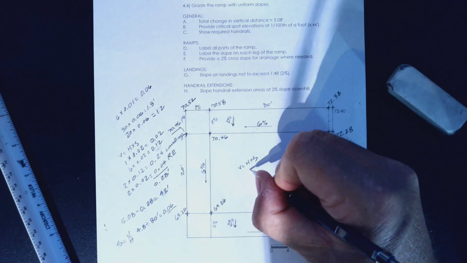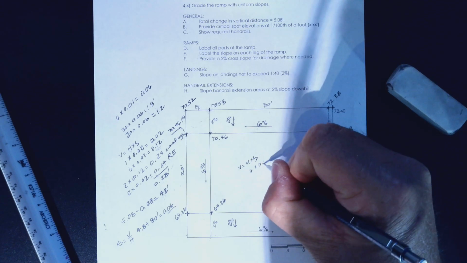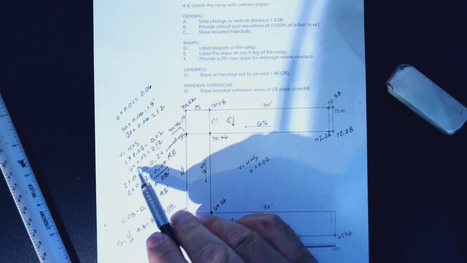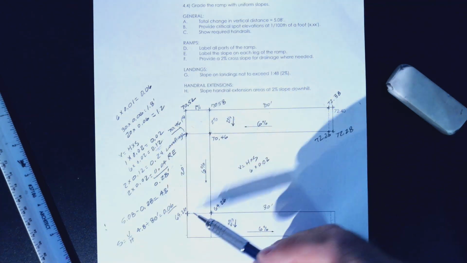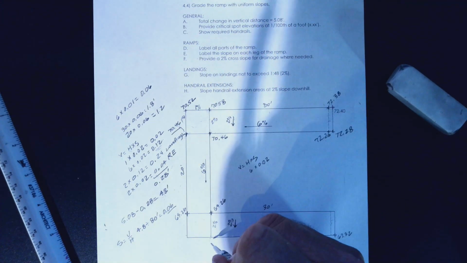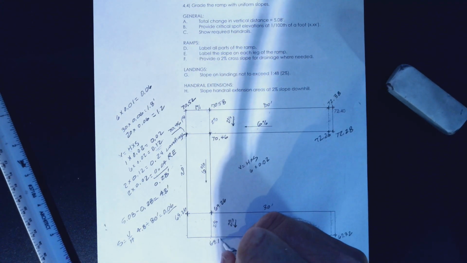So 6 feet times 0.02 equals 0.12. So we subtract 0.12 from 69.26. 69.26 minus 0.12 equals 69.14.